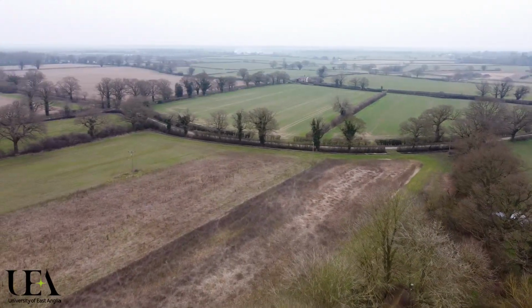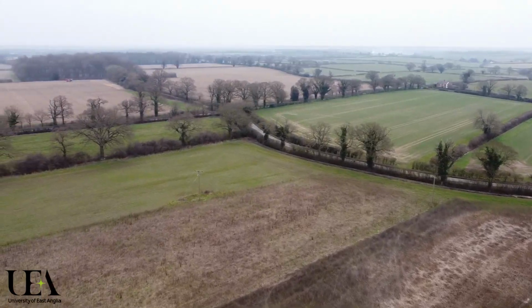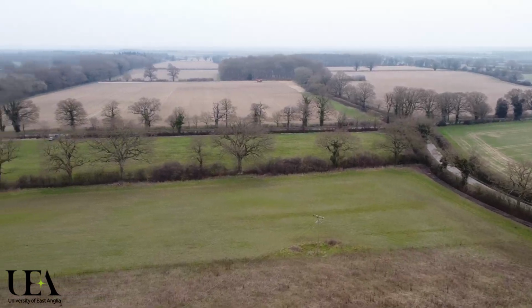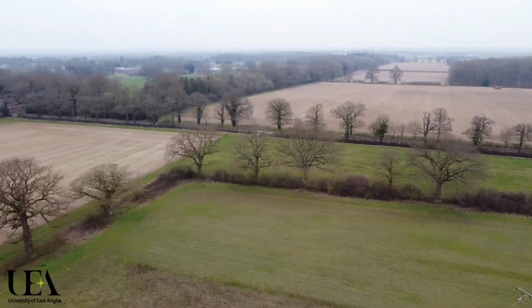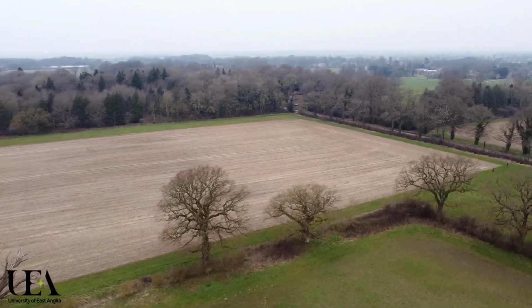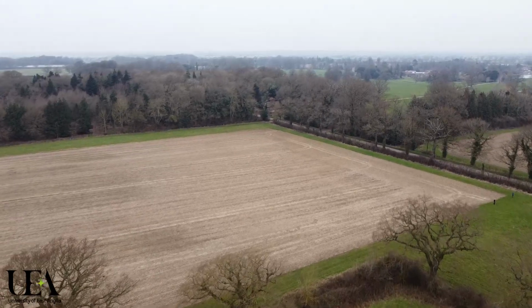So we're up in the air one final time, and we're just going to move a little further across the chalky boulder clay plateau to our final stop for the day. This is our final stop on the trip today.